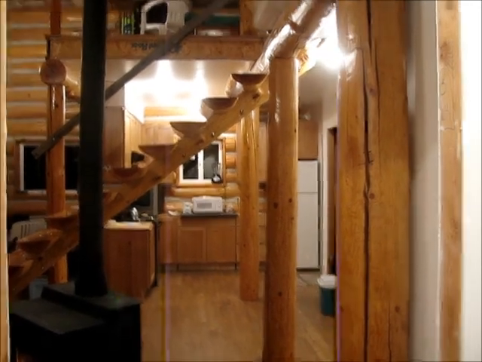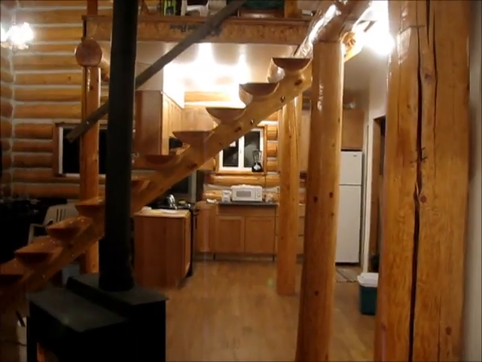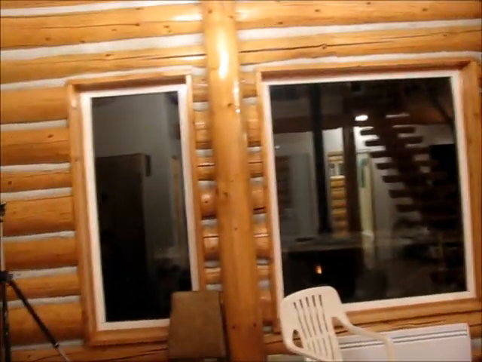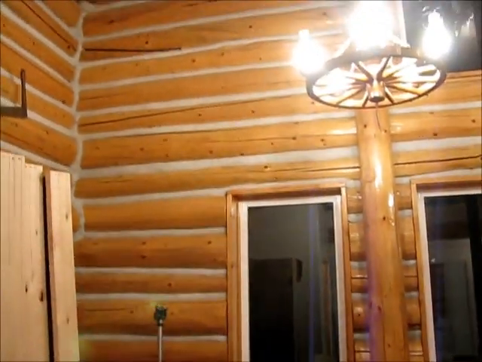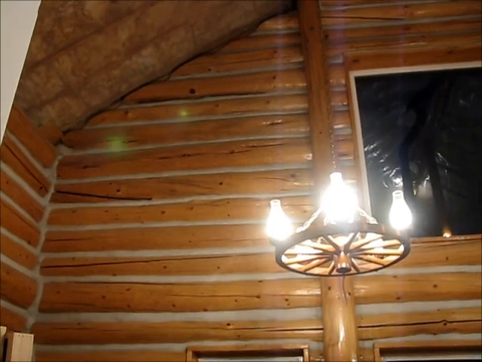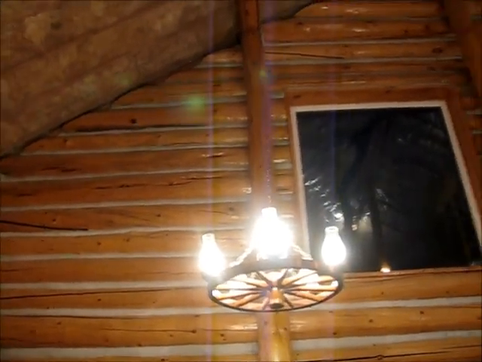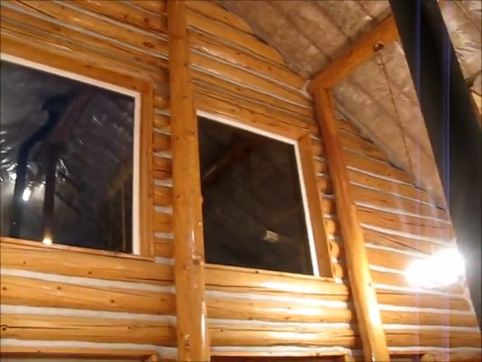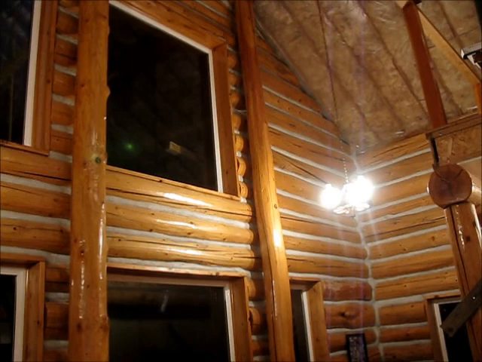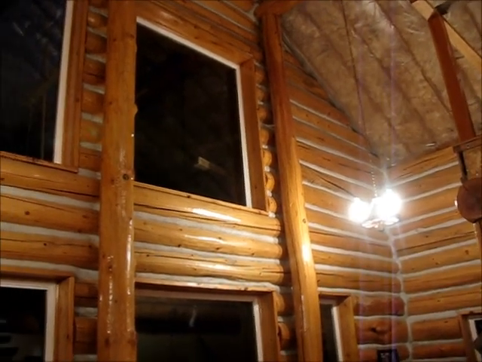We'll start with just having a look at what you see when you come in my building through the front door. You can see that my log walls continue on up until the roof, and then in the gable it's all logs. And you can see there I have windows that go right across the boundary between the gable and the log wall.